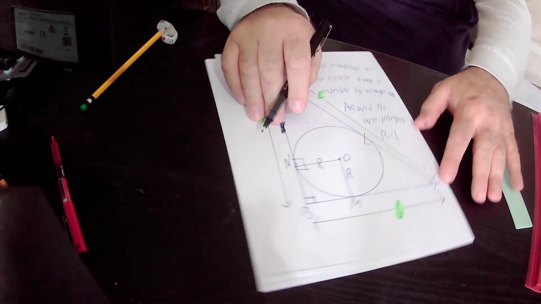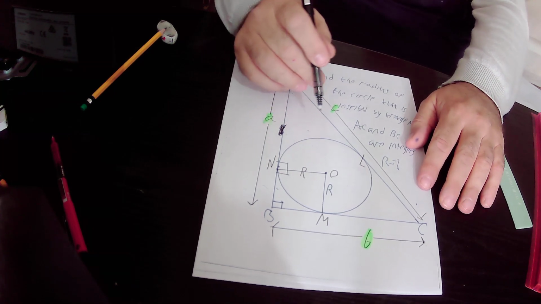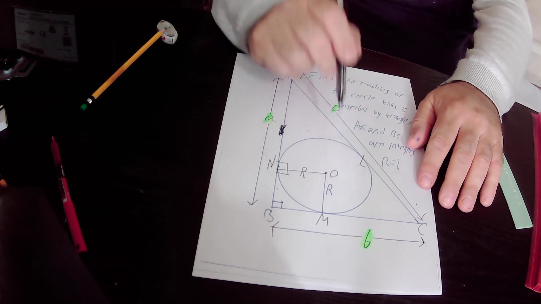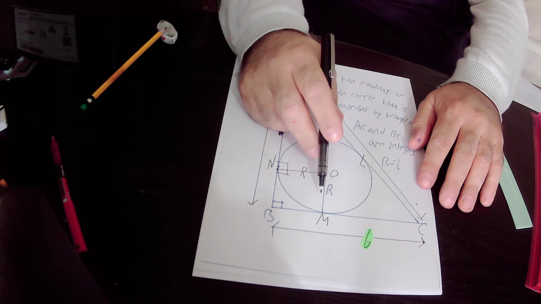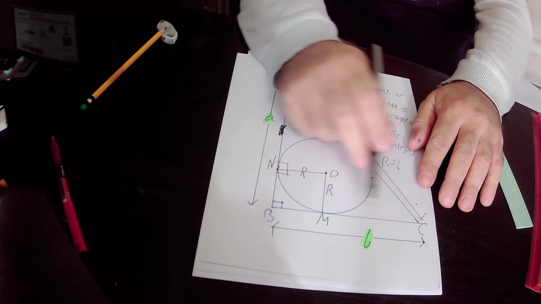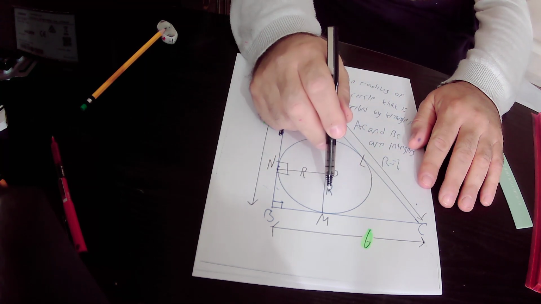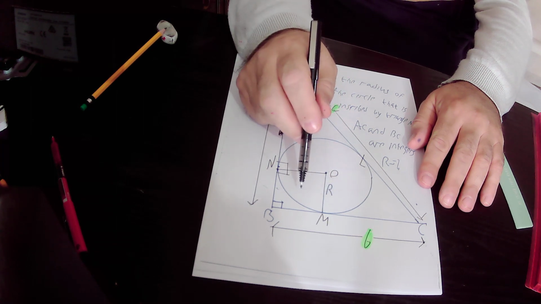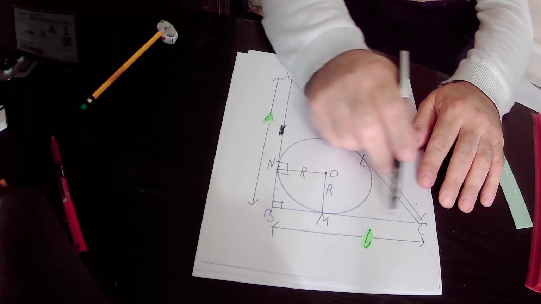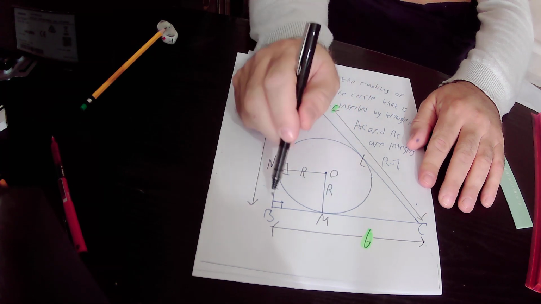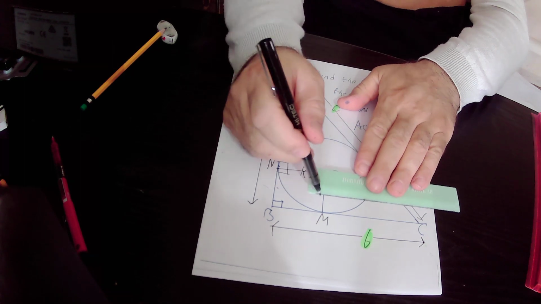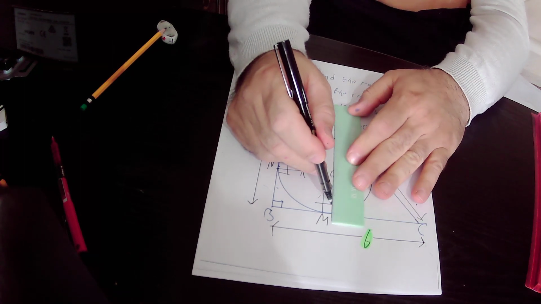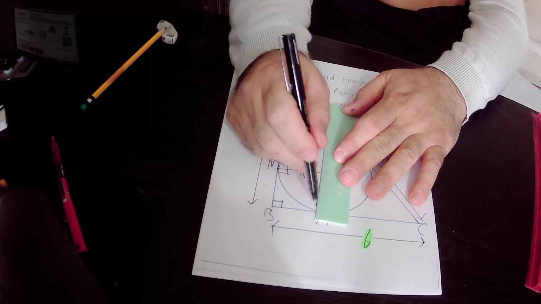Likewise, we have the radius OM drawn to point M, the point of tangency of tangent BC with this circle. Whenever you have a radius drawn to the point of tangency, according to rule number 1, tangent BC will be perpendicular to the radius MO. So if BC is perpendicular to MO, this angle equals 90 degrees, and this angle also equals 90 degrees according to rule number 1.